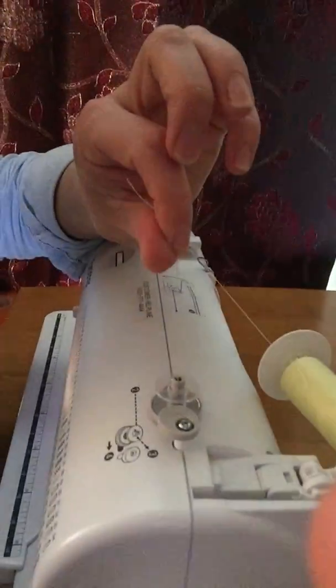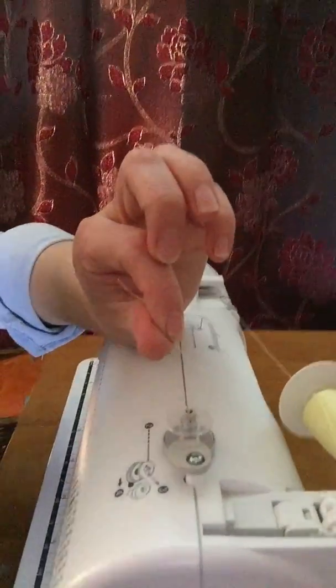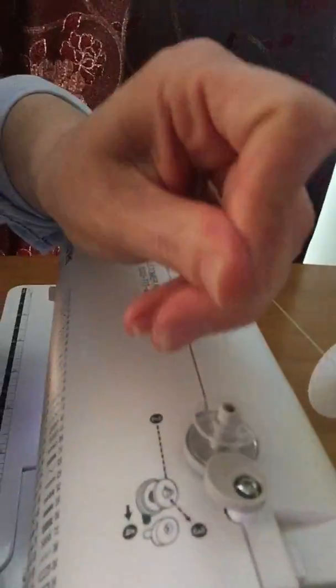And then I'm going to press on my presser foot, but do not let go of this yet, okay? Don't let go until I tell you to. Where's my presser foot? Oh, it's all the way there. Just grab it there. Okay, here we go. Ready? So we're holding it up. Don't let go.